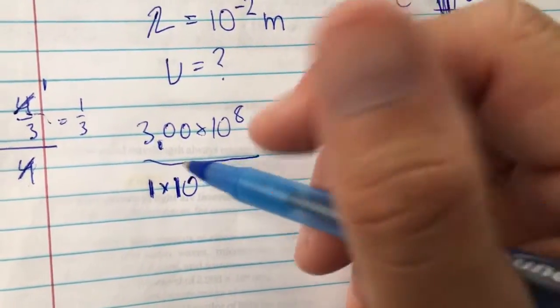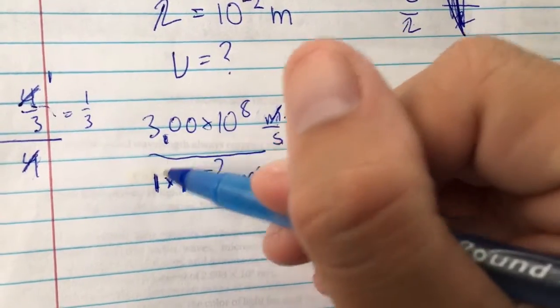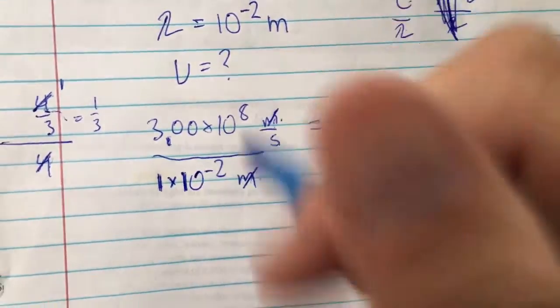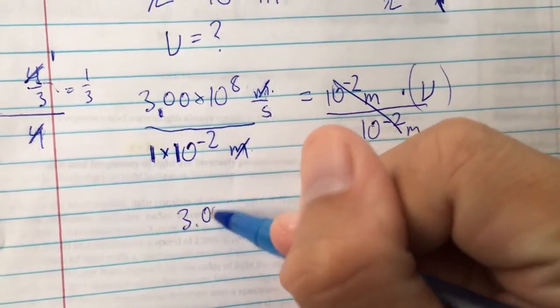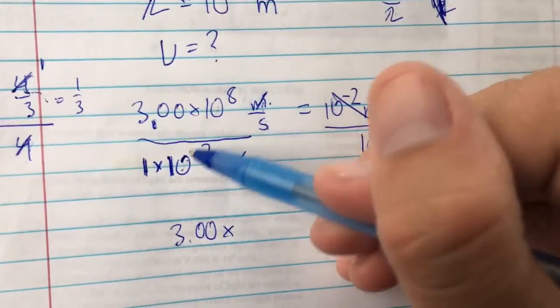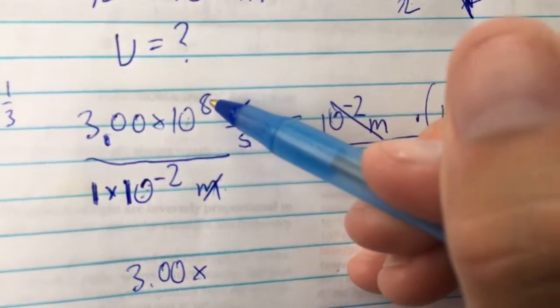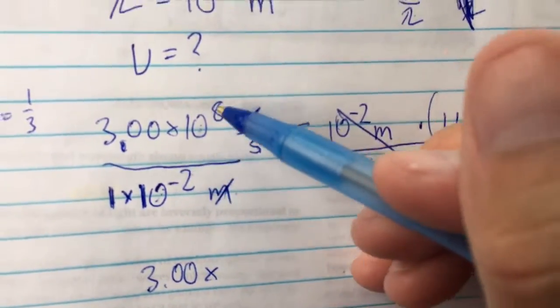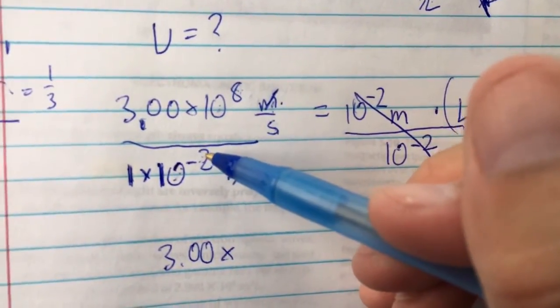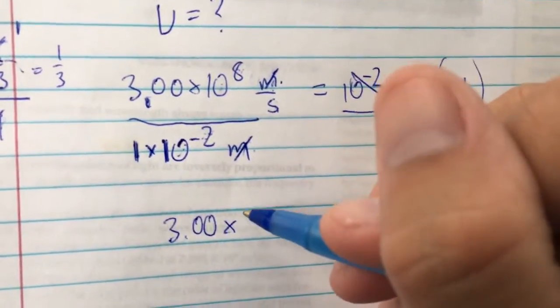And then what's going to happen is that you take the numbers in front of the 10s, like the 3 and the 1, and you divide those. So 3 divided by 1 is just going to be 3. It's the same thing. And then you take the 10s, and with the exponents, exponent 8 and exponent negative 2, if they're in a fraction like this, you're going to take 8 and subtract negative 2. So it's going to look like this.